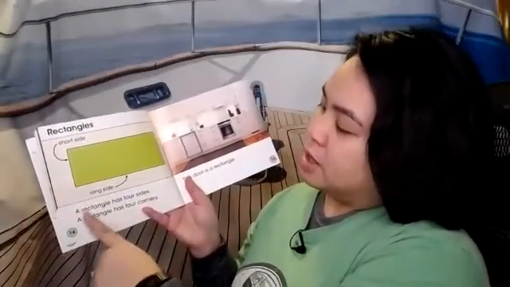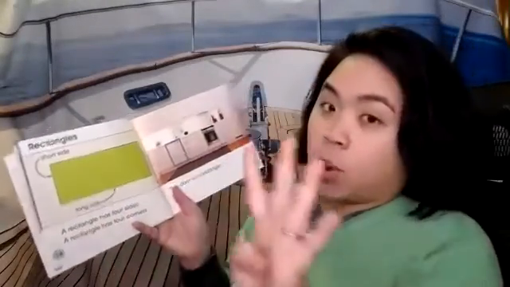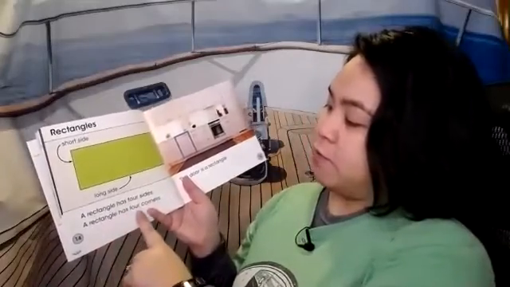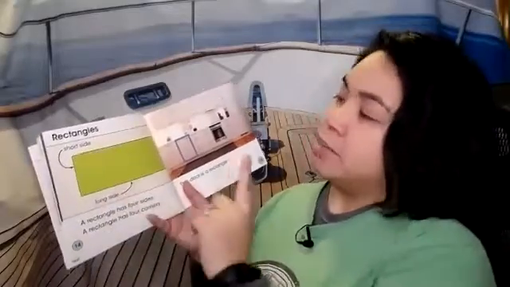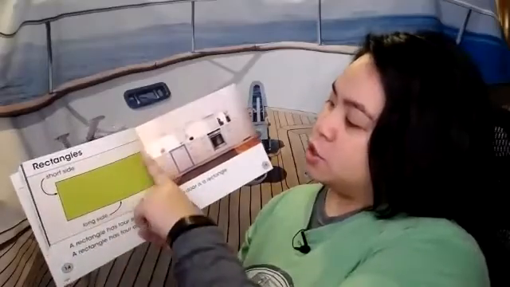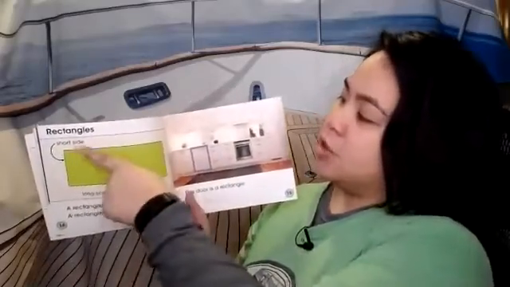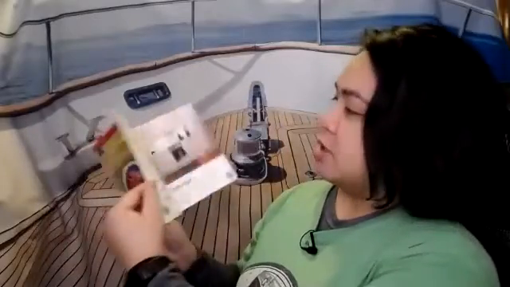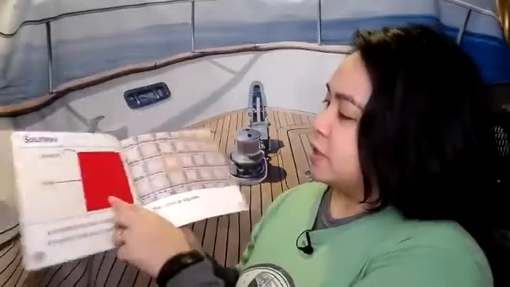Rectangles. A rectangle has 4 sides, just like a square. A rectangle has 4 corners, just like a square. But a rectangle has 2 short sides and 2 long sides. Let's go back to our square so we can see how they're different.